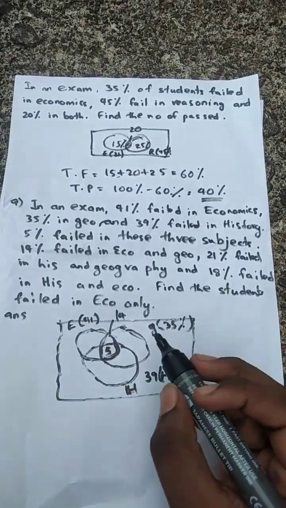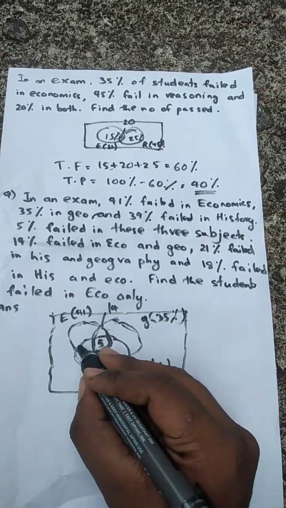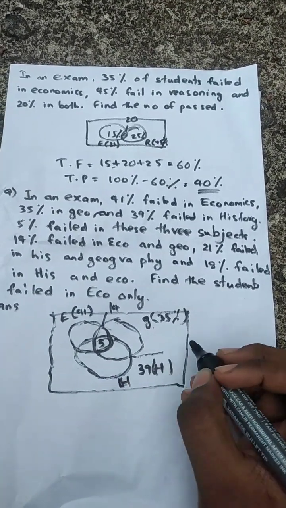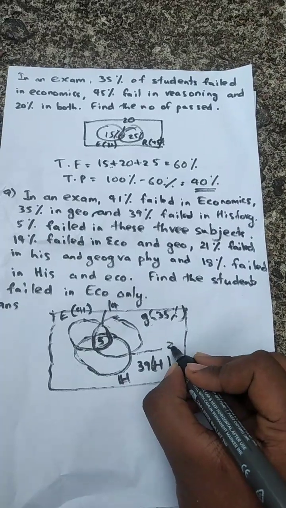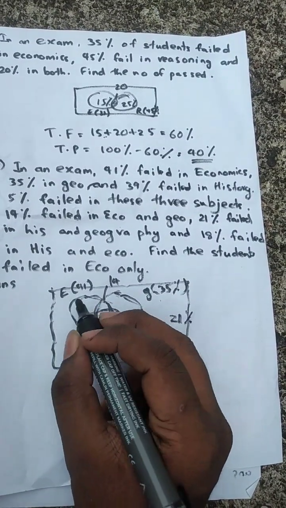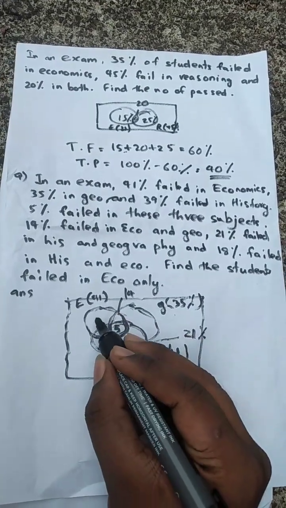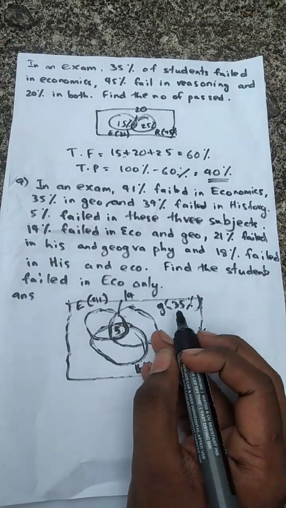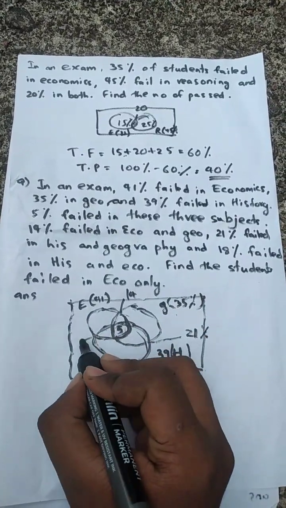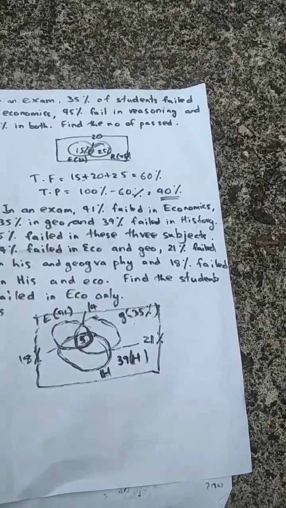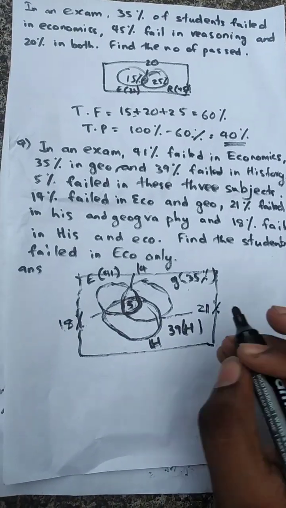21% failed in history and geography. So this is the circle of history, and this is the circle of geography. So this portion would be how many percent? 21%. This portion would be 21%, and 18% failed in history and economics. So this area would be 18%. So we got these values, and the next step is to find the remaining numbers.